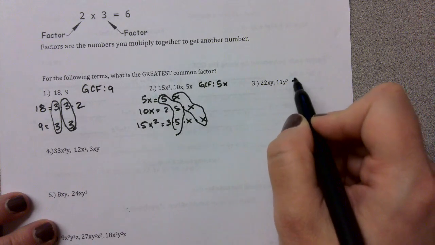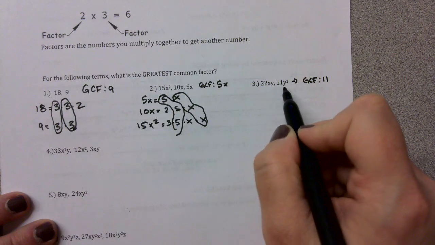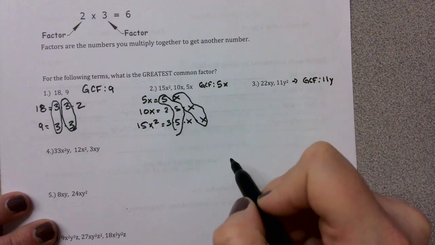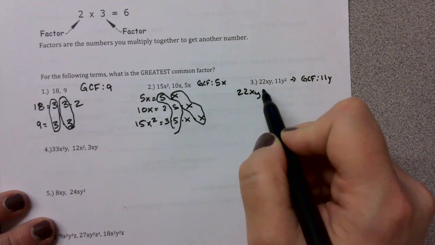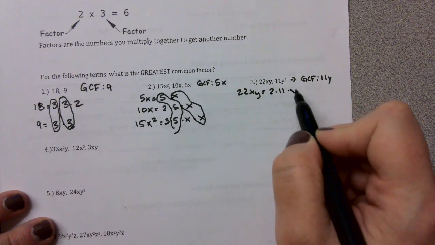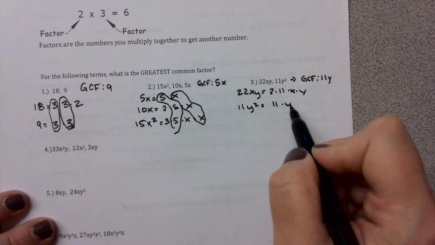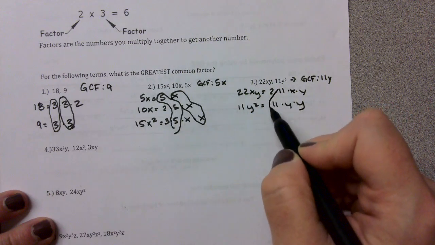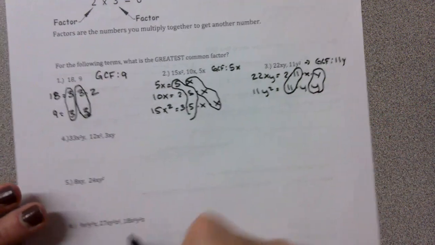22 and 11. They share an 11. They also share only one y. So if you break 22xy down, it's 2 times 11 times x times y. And they only share an 11, and they only share a y.